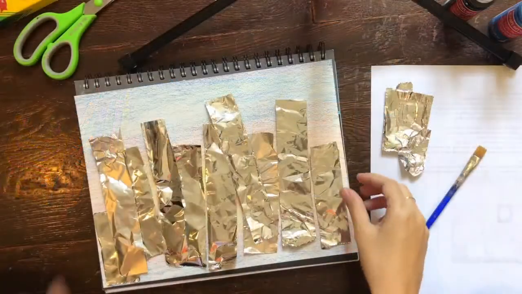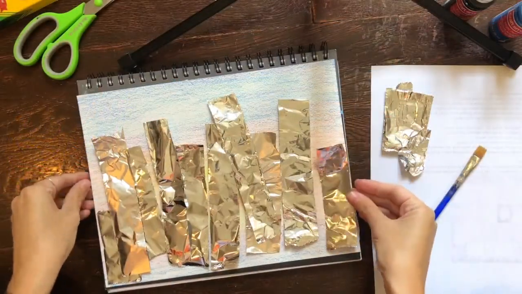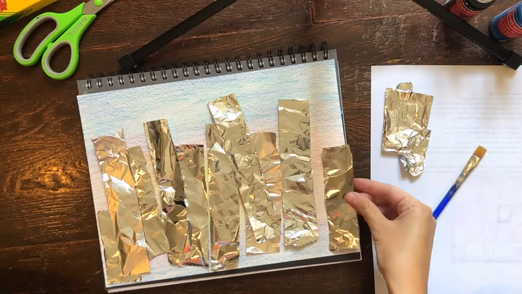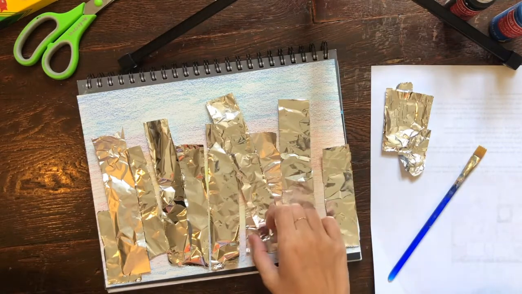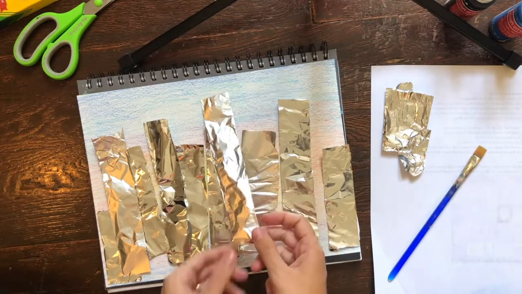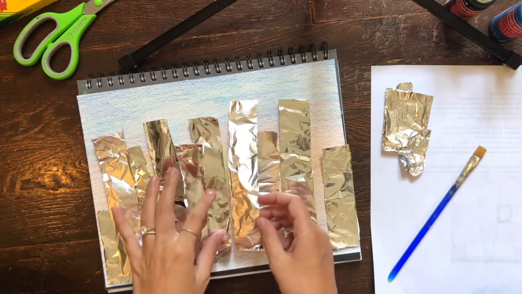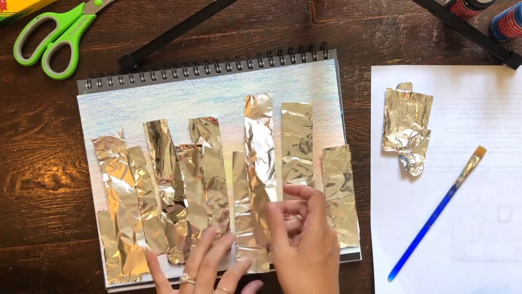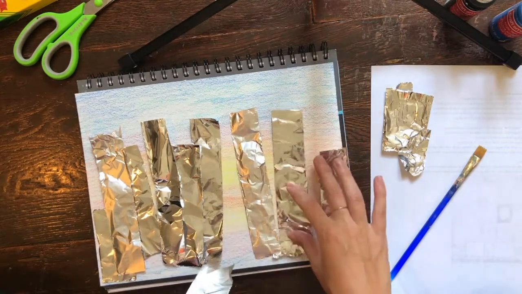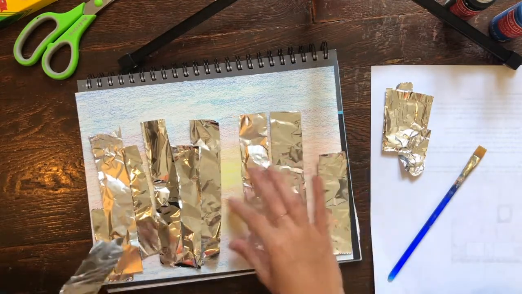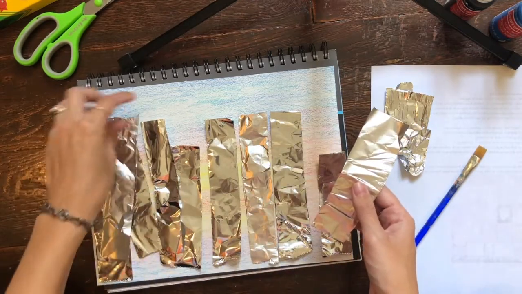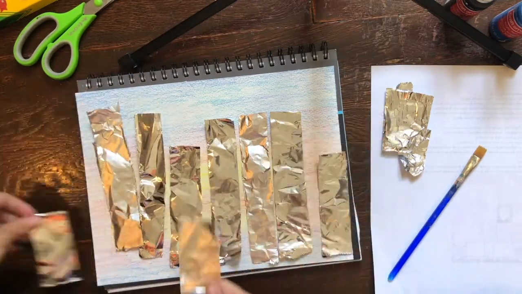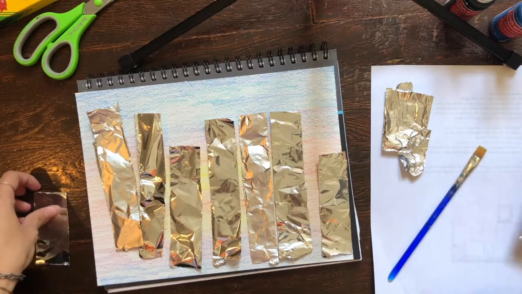Okay, so now I have these rectangular shapes cut out. What I'm going to do with these rectangles is use them to print my middle ground, and I'll tell you how we're going to do that in a second. The first thing I'm going to do is choose the tallest rectangles, because these are going to be my buildings. I'm going to choose the tallest ones to print first, and the other ones I'm just going to put off to the side.